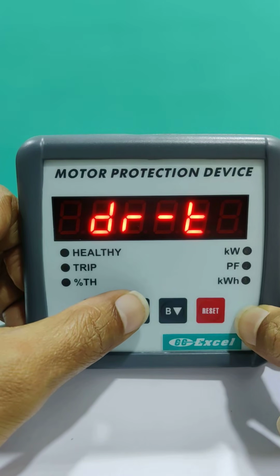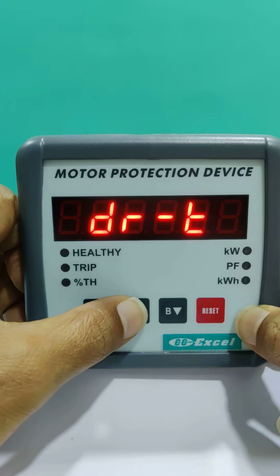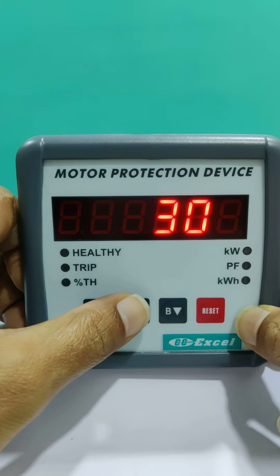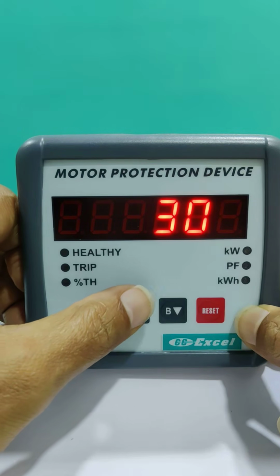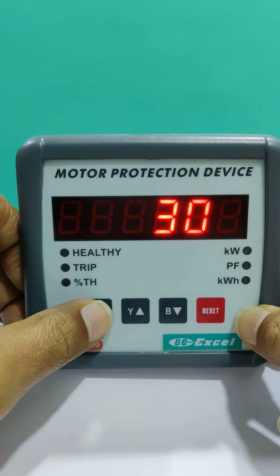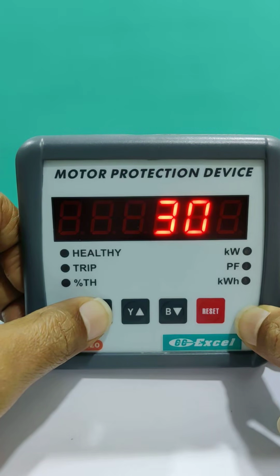Next parameter is DRT, dry run kilowatt delay. To see the value, press Y key. It is set at 30 seconds. To change the value, use Y and B key. And to save and go to the next parameter, press R key.